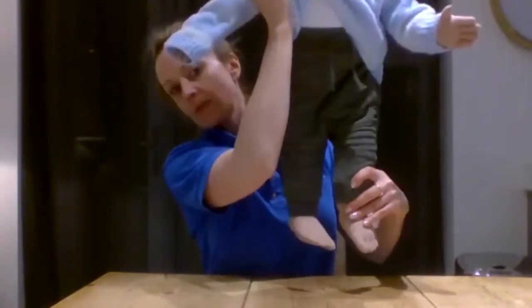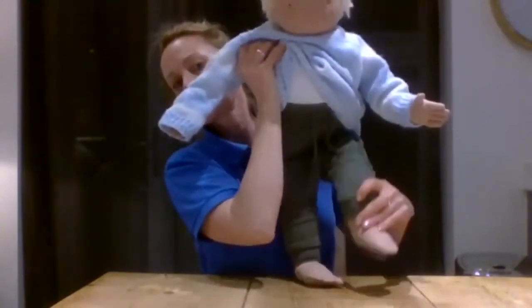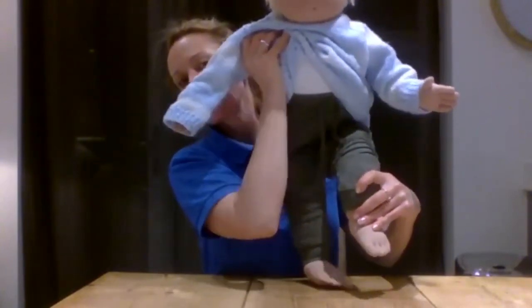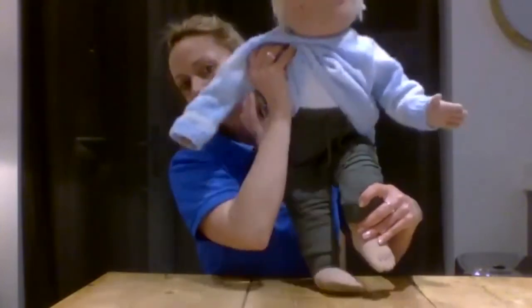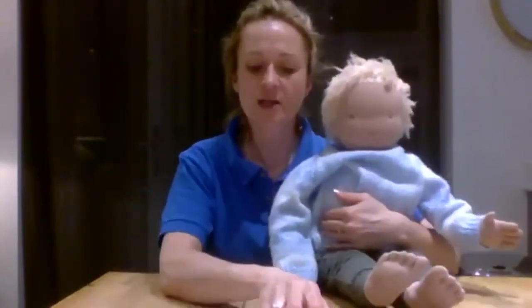So they've got to push up and down. So the affected limb goes up first and they push up. The step ups are lovely, just on a little step. You can use books. It doesn't have to be a big stair, obviously, depending on how big your child is.